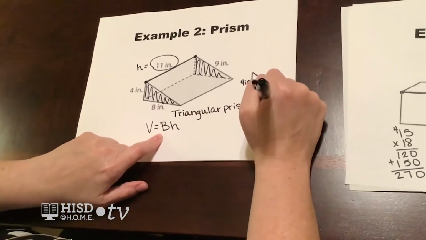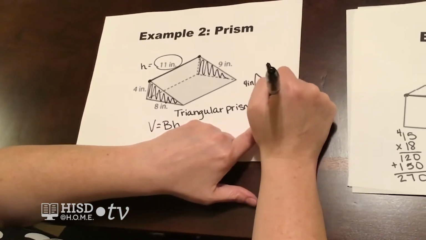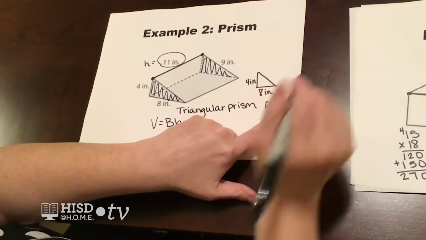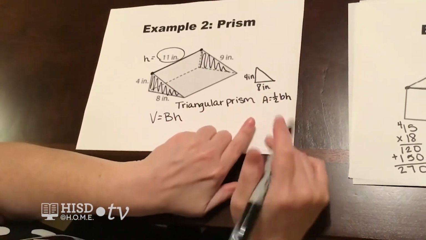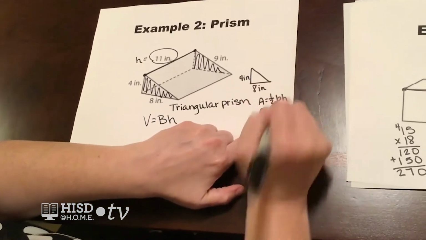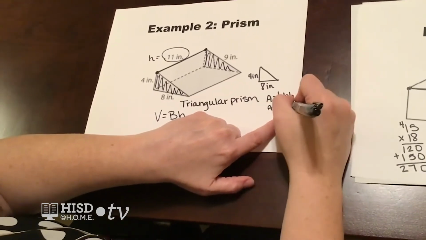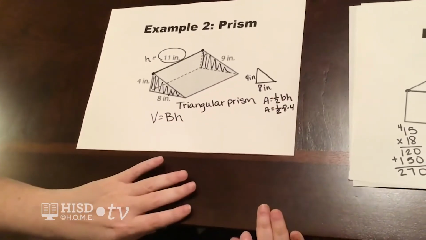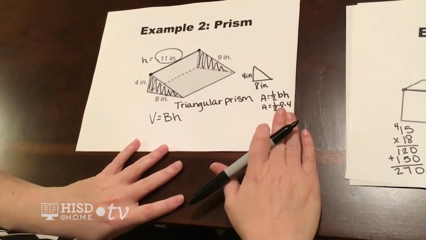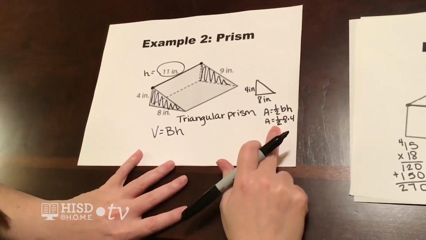If I go to my formula chart, I know that area of a triangle is 1/2 times base times height. So if I substitute my numbers, I'm going to say 1/2 times 8 times 4. I always take care of my whole numbers first. That's my personal preference. And I save the fractions for last.